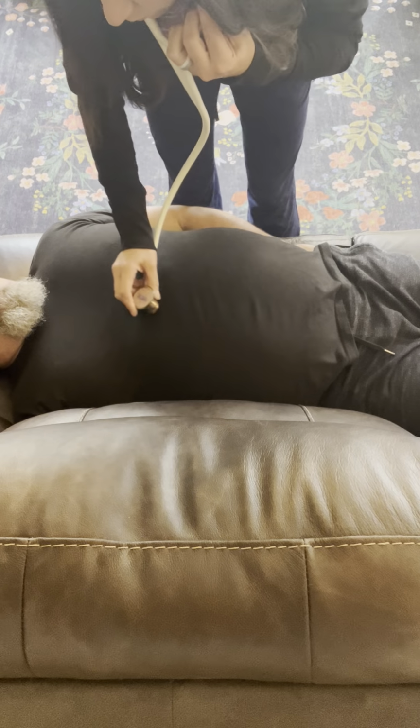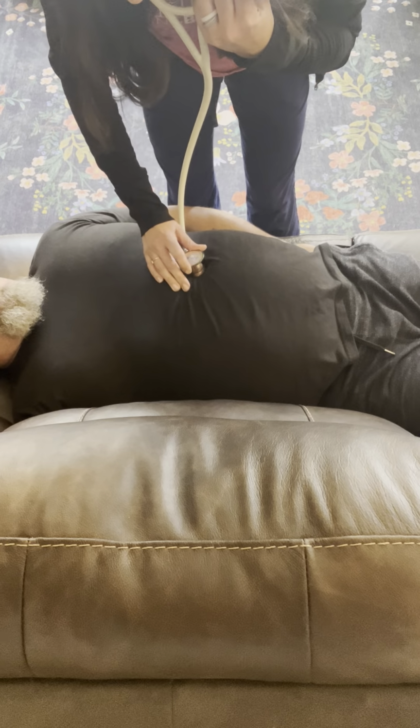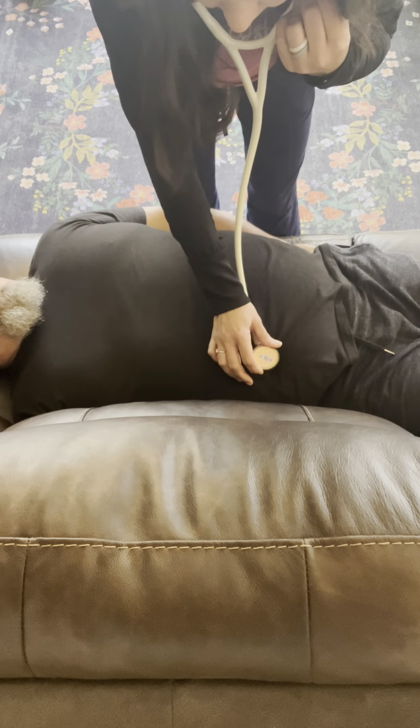And then I'm going to auscultate his aorta, his iliac artery, his renal artery, and his femoral artery, and I'll be using the bell of my stethoscope for that. Aorta, renal, iliac, and then deeper for his femoral, listening for any bruits or adventitious sounds.